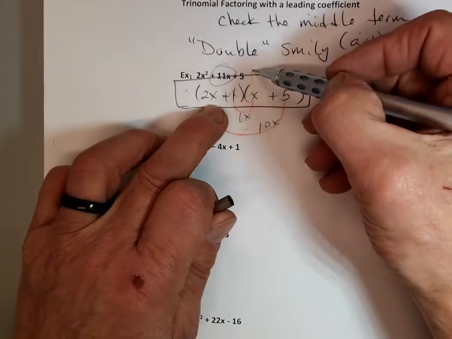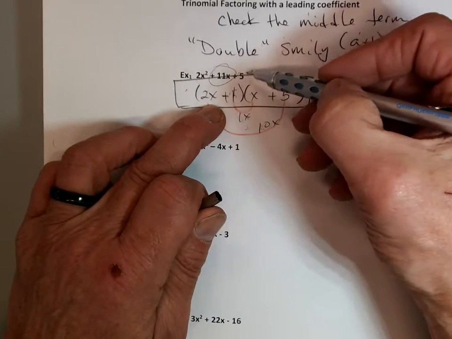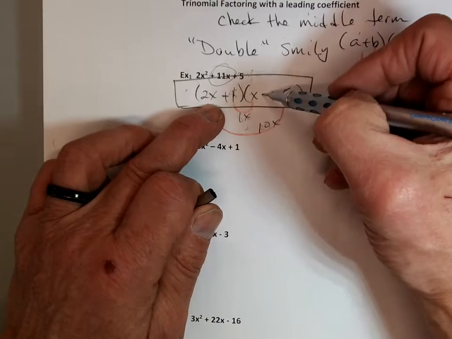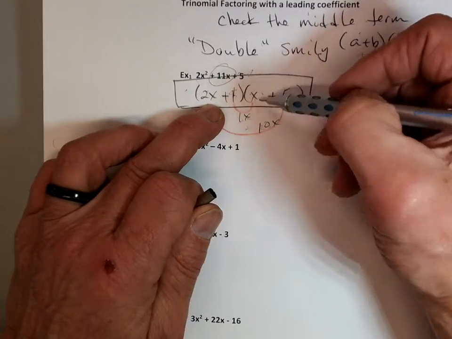One is in what we call standard form. That's in standard form. Exact same problem, but in factored form. They're both the same problem, but one's in standard form, one's in factored form, okay?